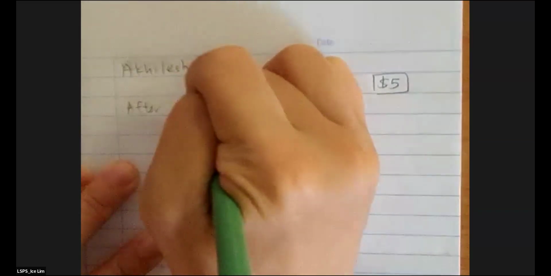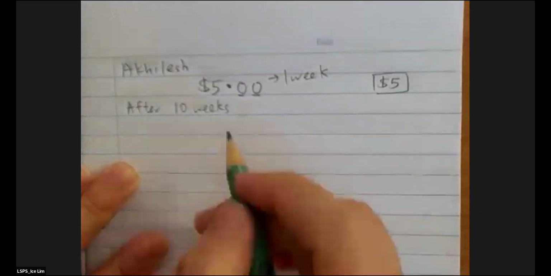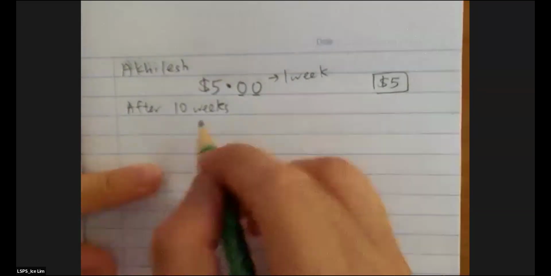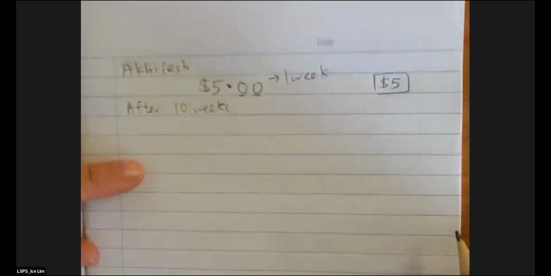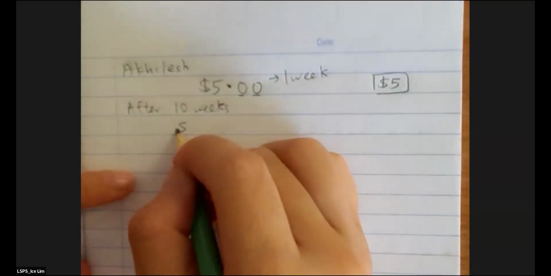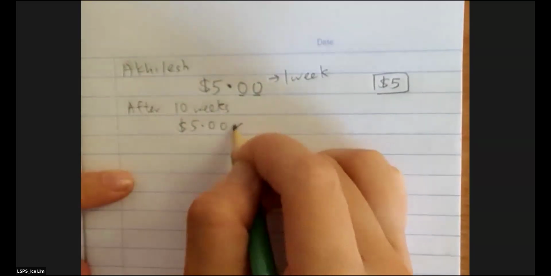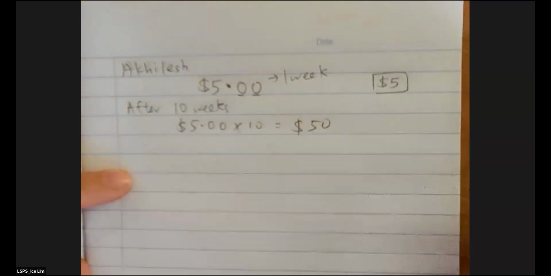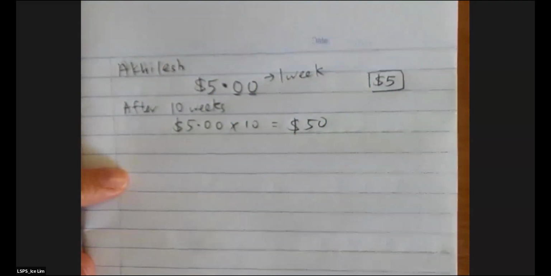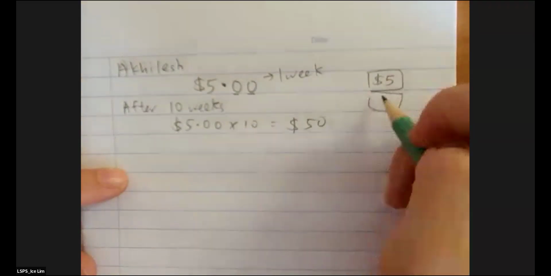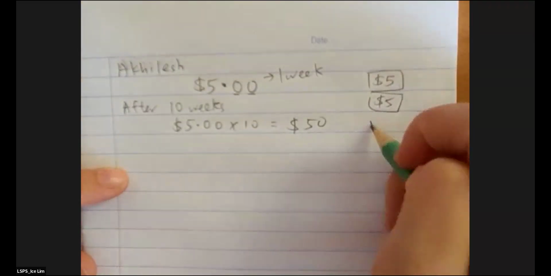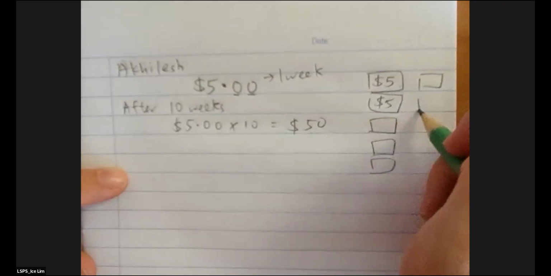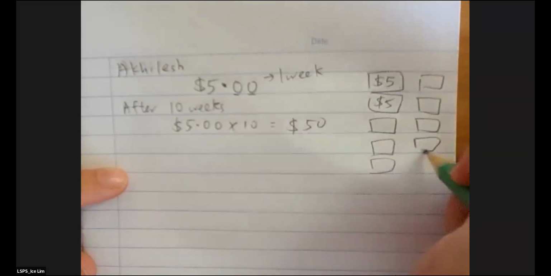After 10 weeks, what's the total amount of money? $50. Is it difficult? No, not that difficult. Why? $5 times 10 gives you 50. Most of us know this, right? If I were to draw this out, I'll probably have to draw 10 of them, right? 1, 2, 3, 4, 5, 6, 7, 8, 9, 10.